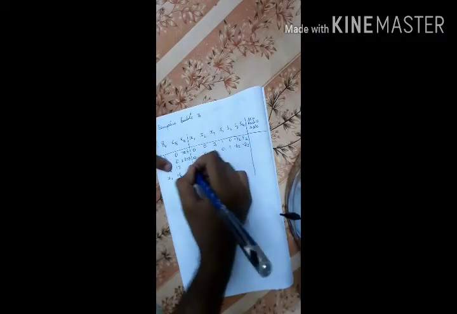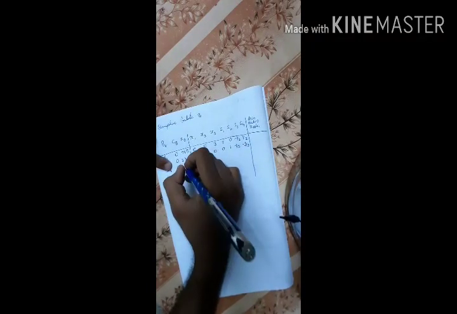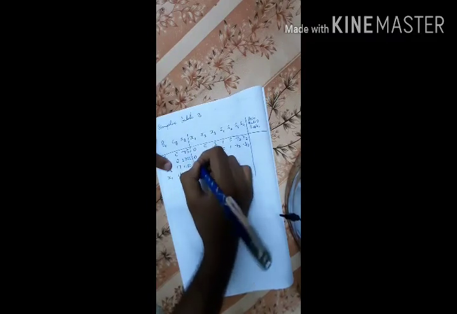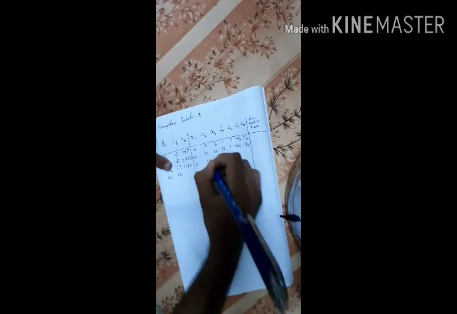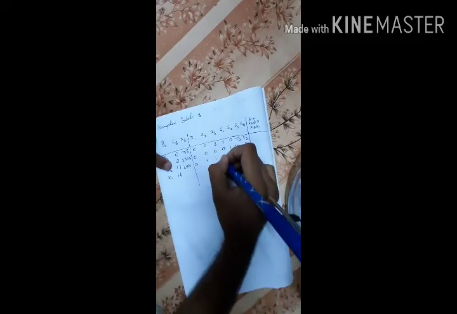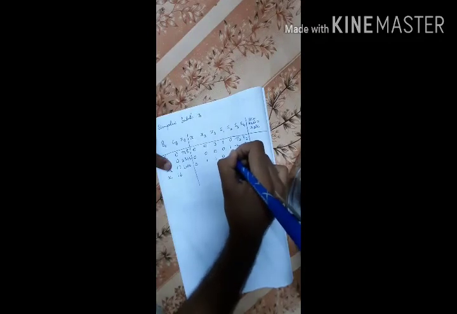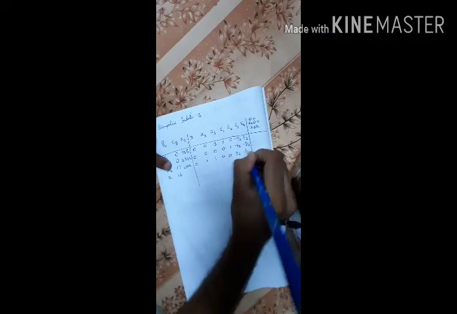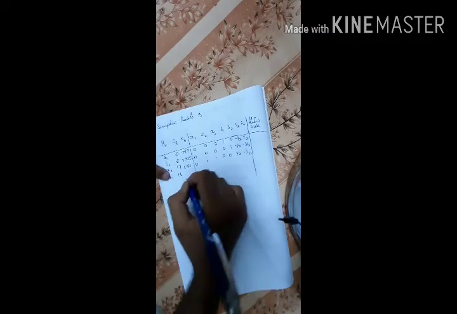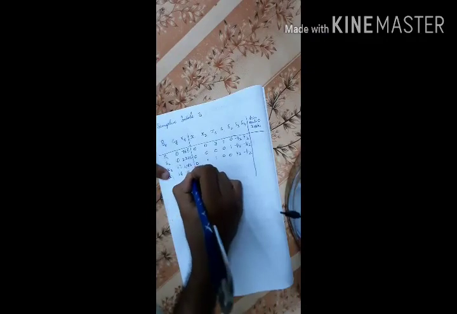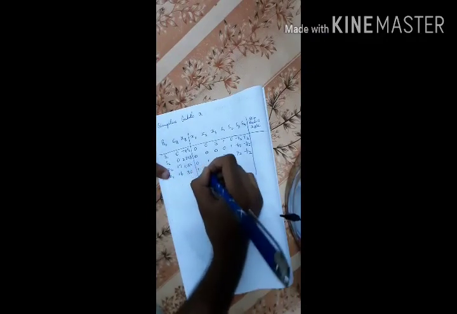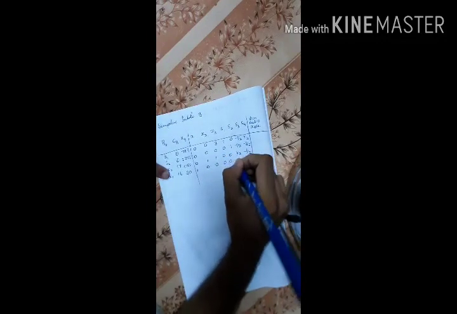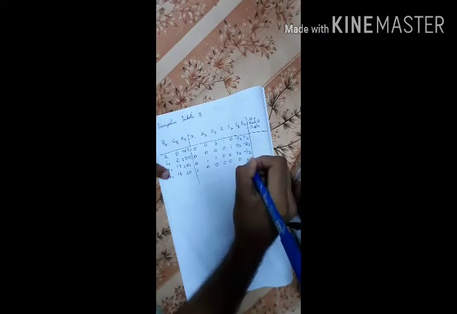Next is R3 new, that is 1185, 0, 1, 1, 0, 0, 1 by 2, negative 1 by 2. Next, R4 new is 30, 1, 0, 0, 0, 0, 0, 1.